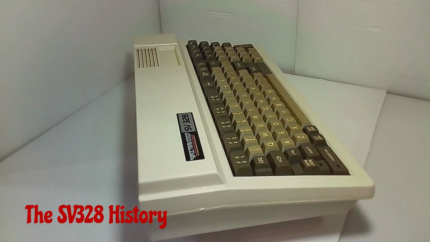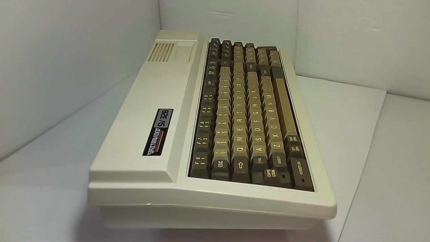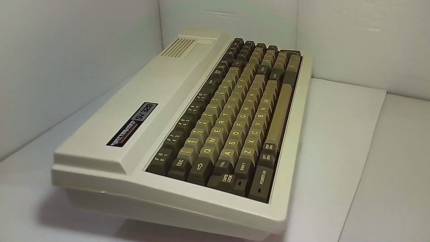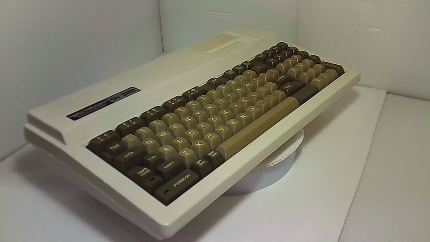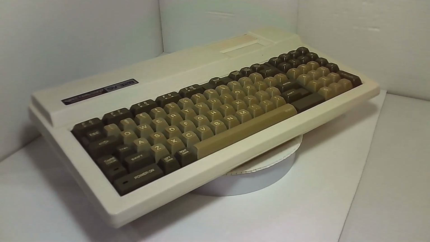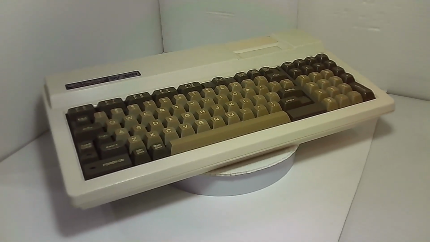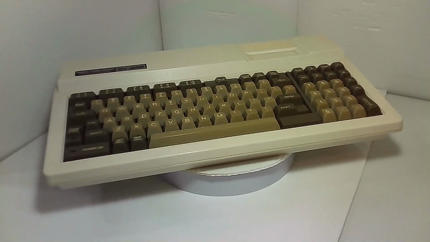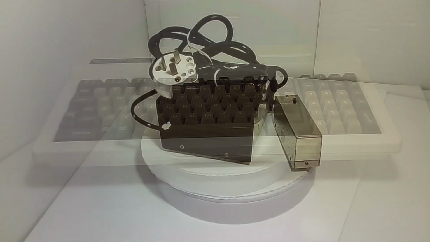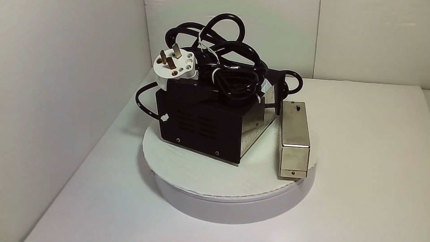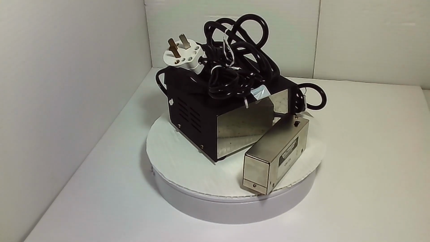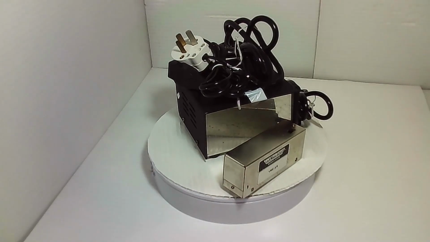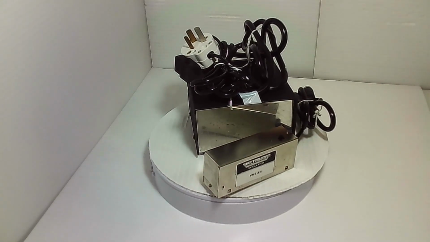The SV328 history. With the Spectre Video SVI328 launched in 1983, it was a powerful 8-bit home computer of its time. An upgrade from the early SVI318 with just 32 kilobytes RAM. The 328 was featuring 80 kilobytes RAM internal and a full keyboard with numeric keypad, and CP/M support with expansion, this all serving as a foundation for the influential MSX home computer standard.